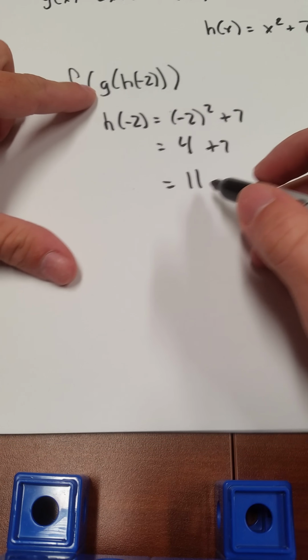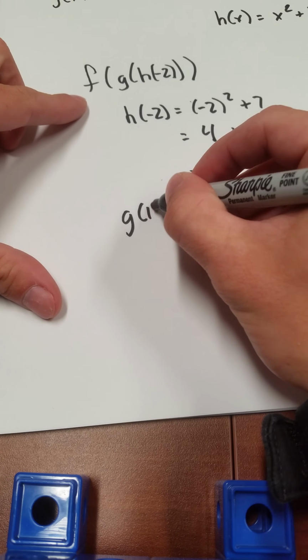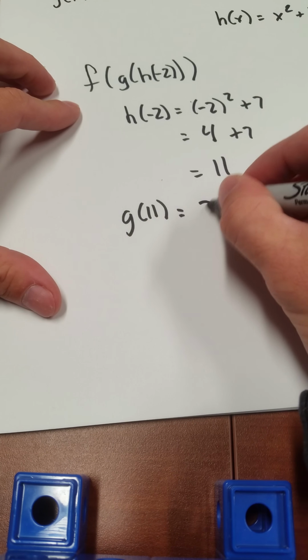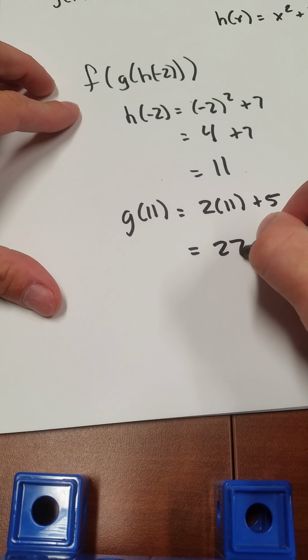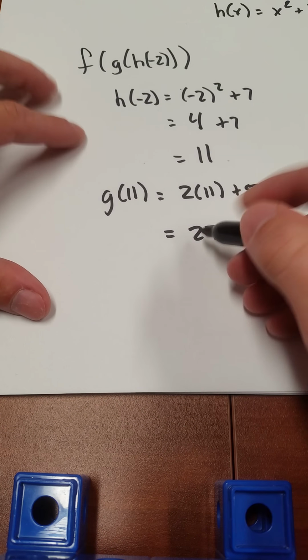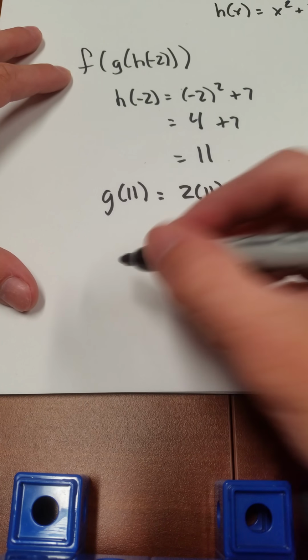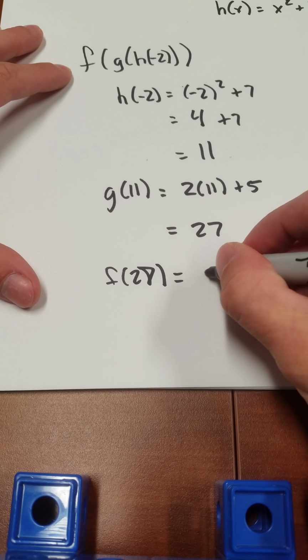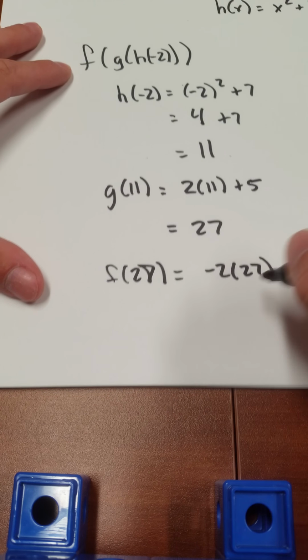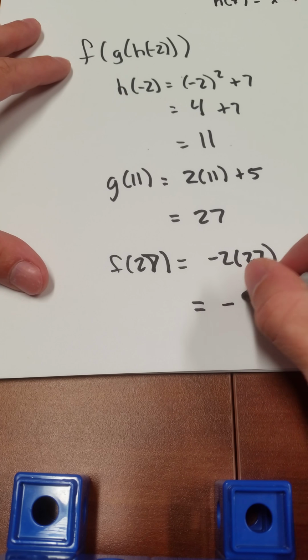Now plug that into the g function, so that means g of 11. Well, that's 2 times 11 plus 5, which equals 27. Now I've got to plug this into f. So f of 27, and that's going to be negative 2 times 27, which will give me a final answer of negative 54.